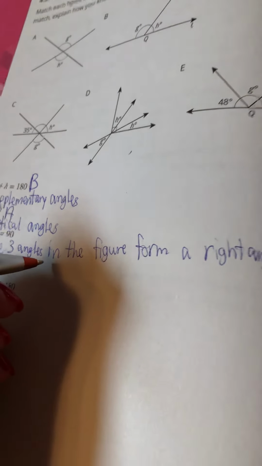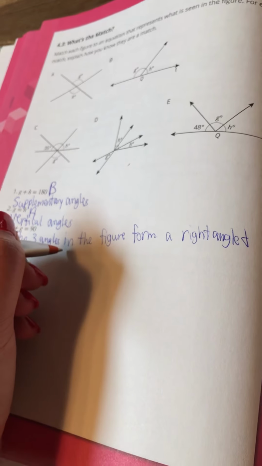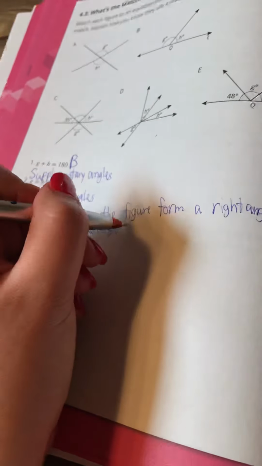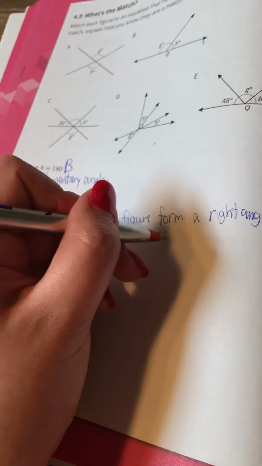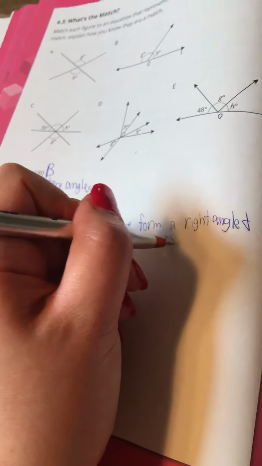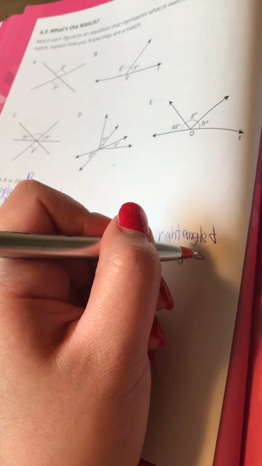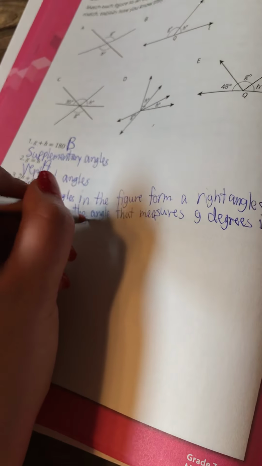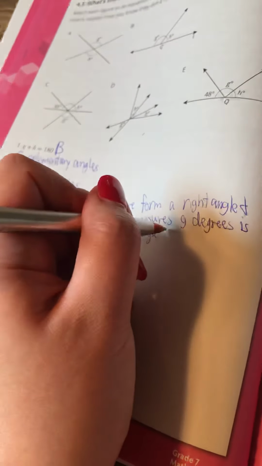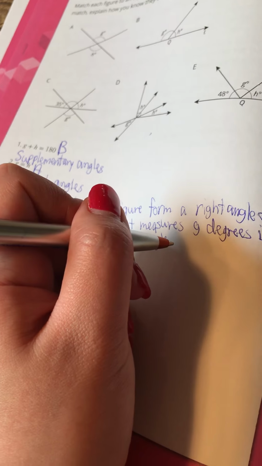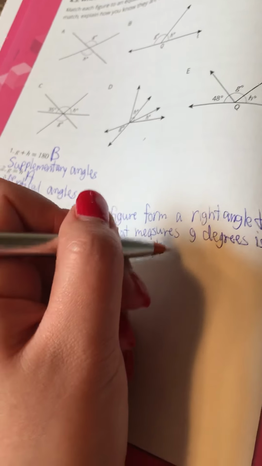And the angle that measures G degrees is vertical to the angle across from it.